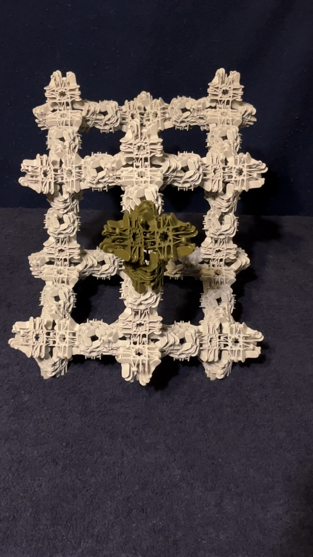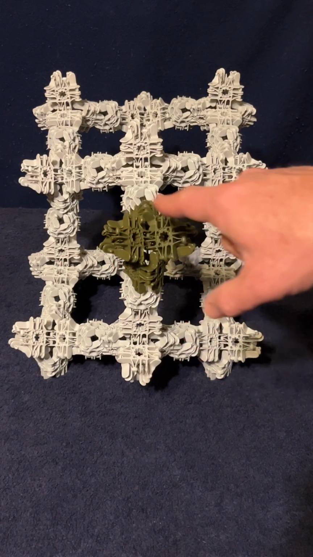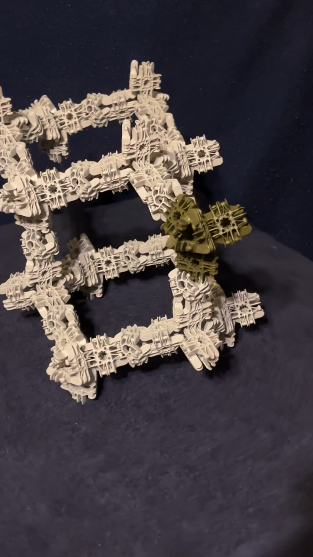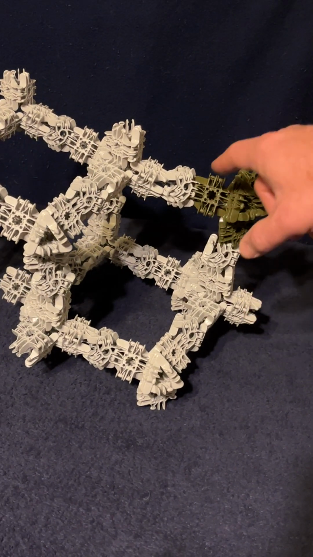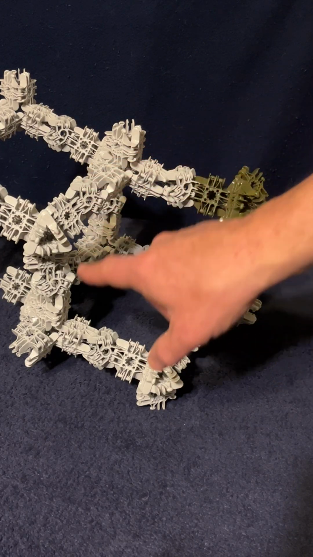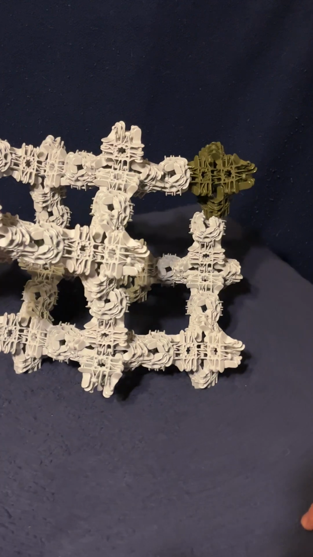What we have here is a Lux Blox model of the arrangement of carbon atoms in a diamond. I have these blocks different colored here so that they represent one carbon atom, but you can see that they are connected together in a network, and each intersection of these lines represents the location of a carbon atom that's tetrahedrally bonded to a different carbon atom.